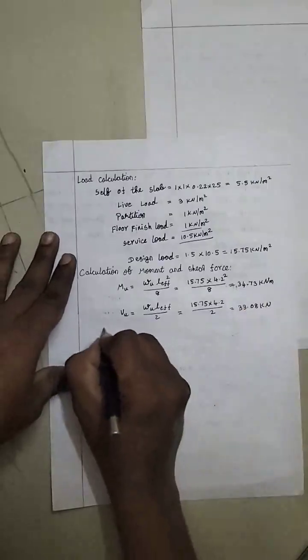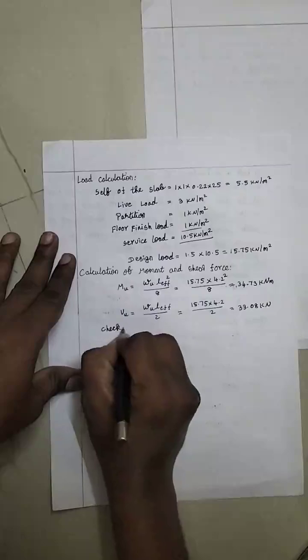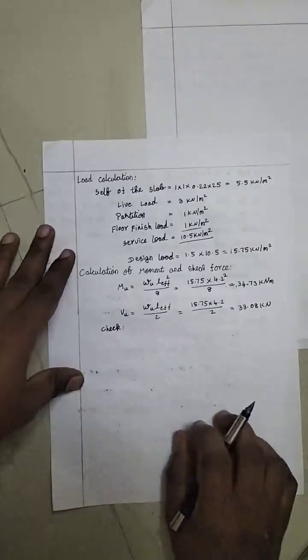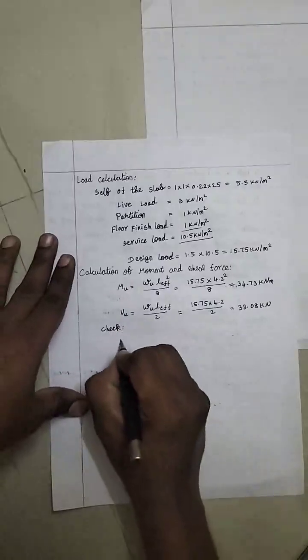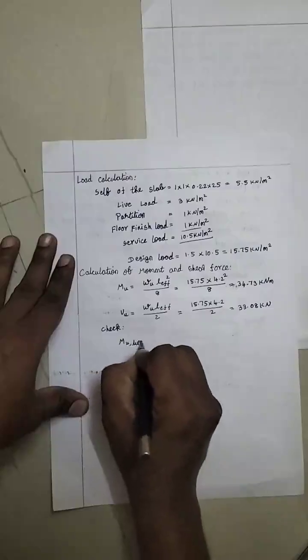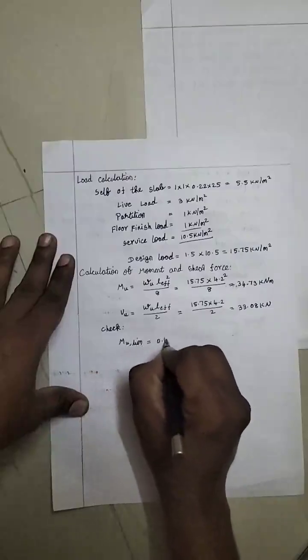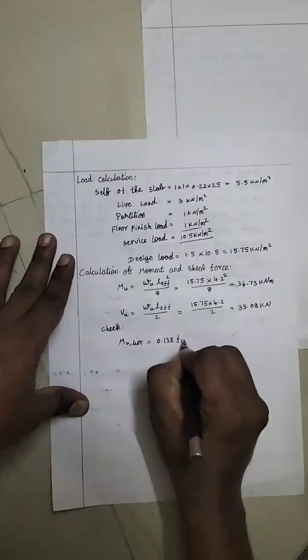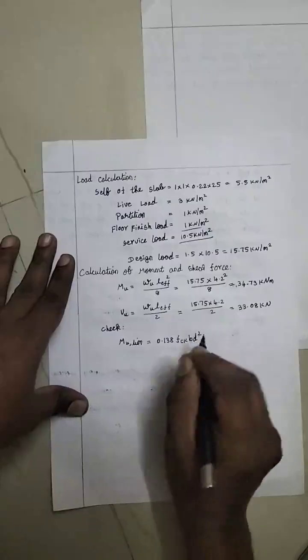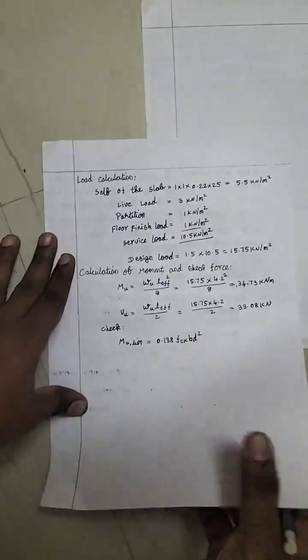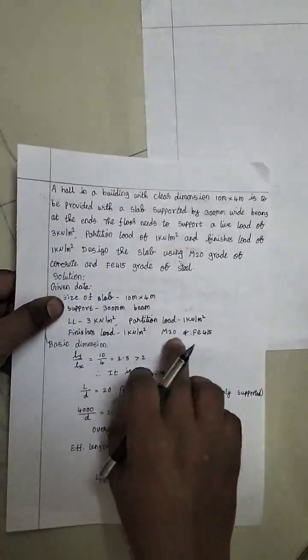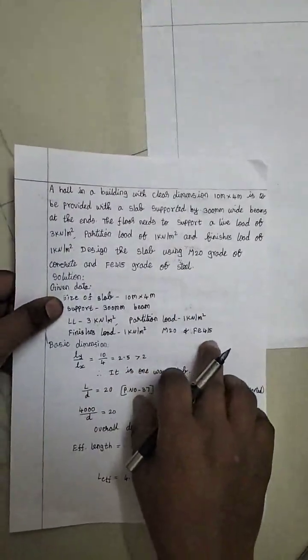Next we need to do the check. We have seen already in the beam that we will use the Mu limit formula. Mu limit equal to 0.138 fck b d square. Here the 0.138 is arrived based on the grade of steel, because the grade of steel which we are using is Fe415.